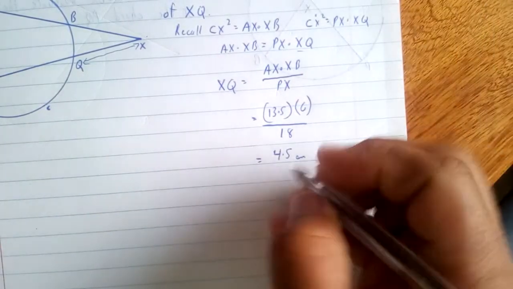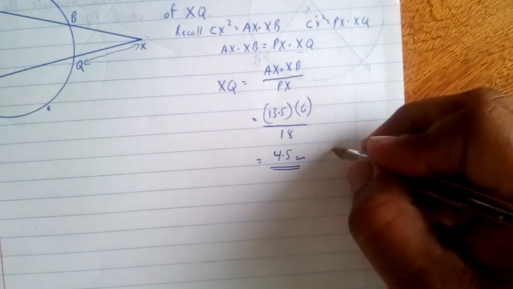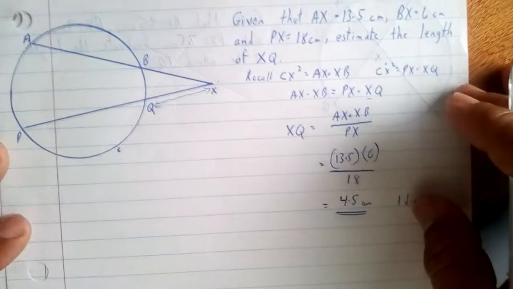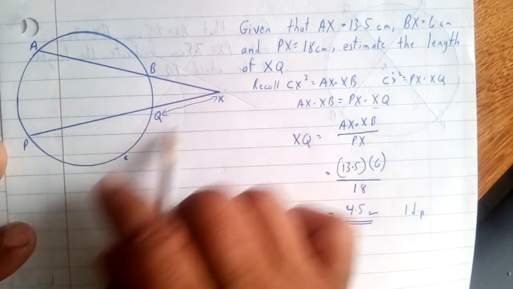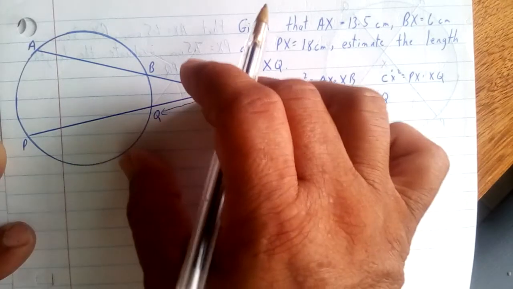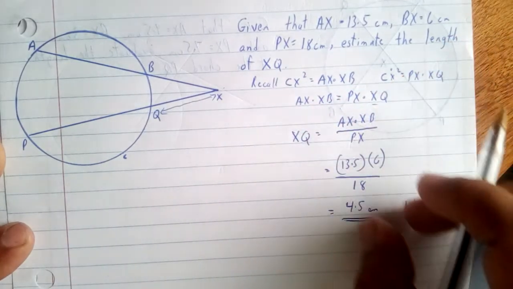So at the end, always underline your answer, and if you have to round, put it to one decimal place so that they know. That's the solution for working out this type of question. Just imagine that there would be a tangent with the secant still. Since both of them are in the same circle, you can equate both equations to make one and simply evaluate.